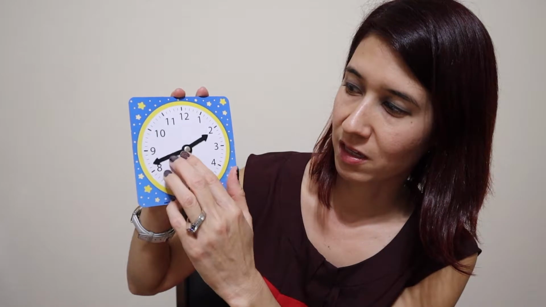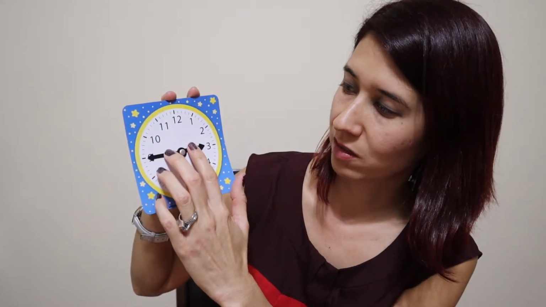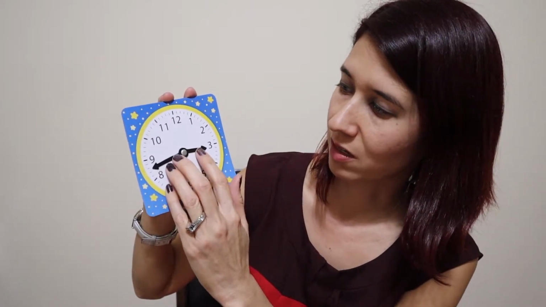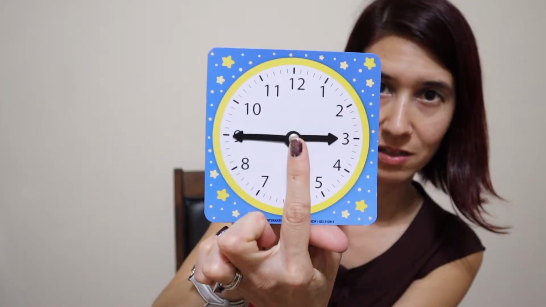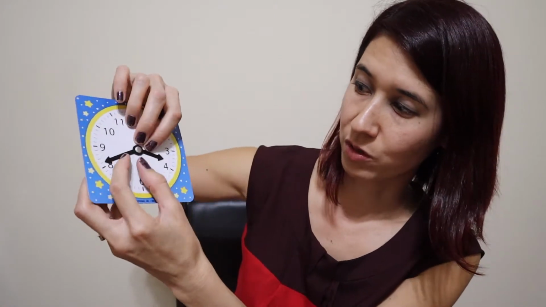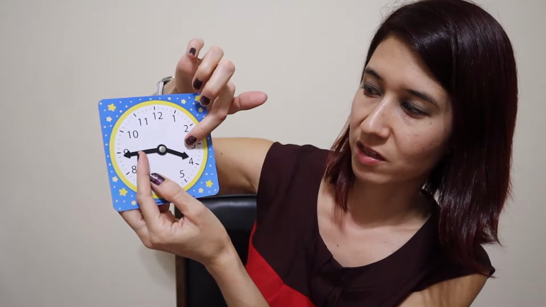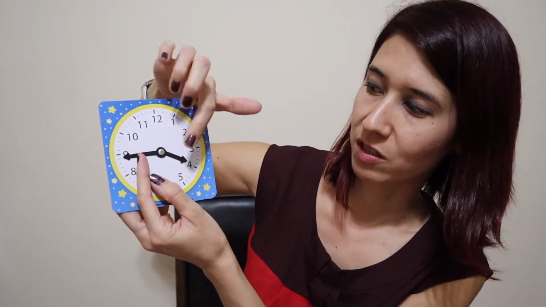So if I put it here, let's move it to this. Whoops, it doesn't want to stay. Okay, if I put it to this, can you tell what time it is? You should have said 3 because this is pointing here, 3. And it will be a little bit under the 3 because when the clock moves around, this is going to get closer to 4 because it's almost 4 o'clock.